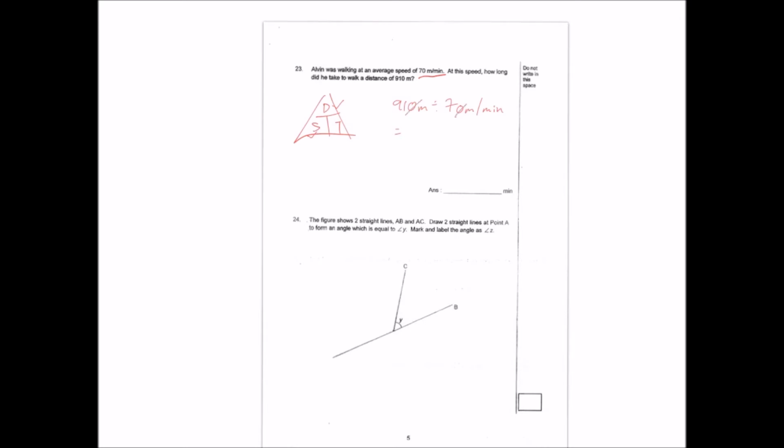Alright, we'll get the answer. Cancel 1 0, cancel 1 0, then you divide 91 divided by 7, which is 13 minutes. Okay, so that's the answer. Fairly straightforward.